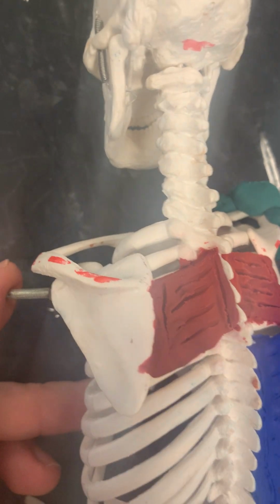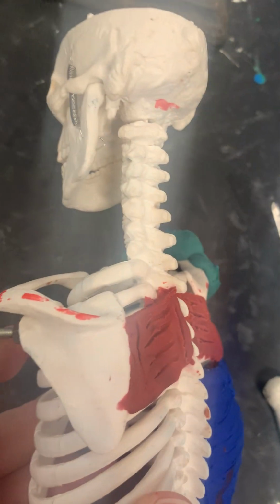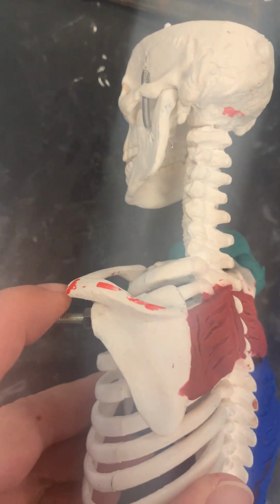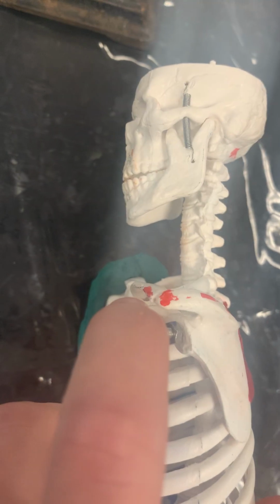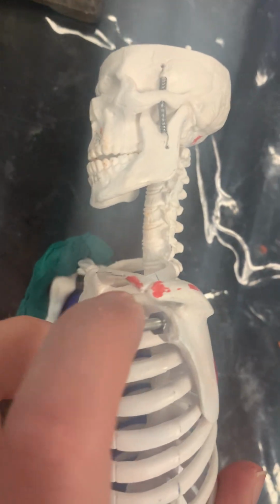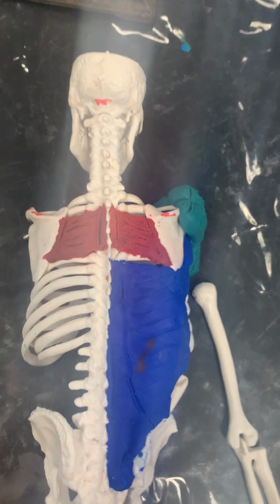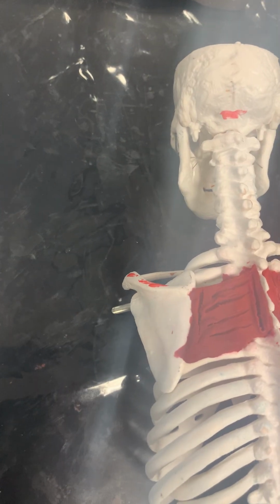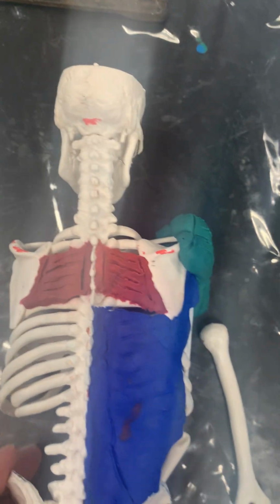And then when I flip it over right here, you notice that the acromion is right here. It's going to cover all this to here, basically forming that diamond shape. So that's all my 3 insertions right there.